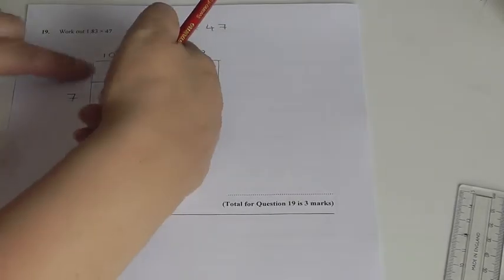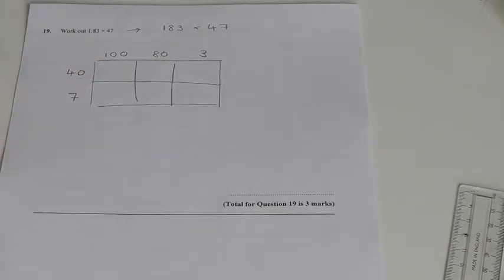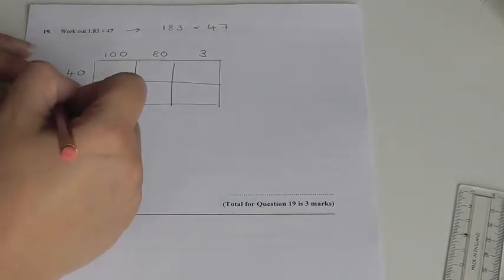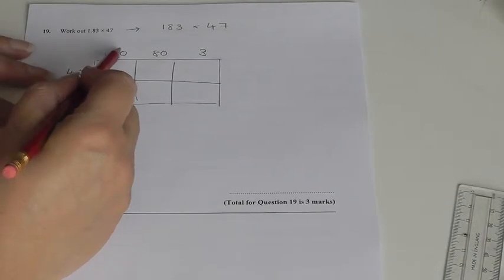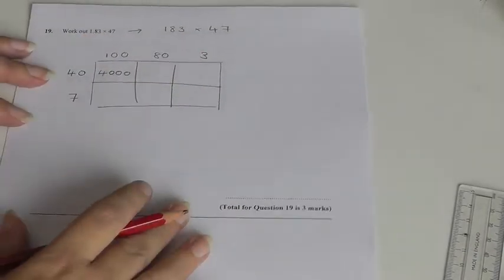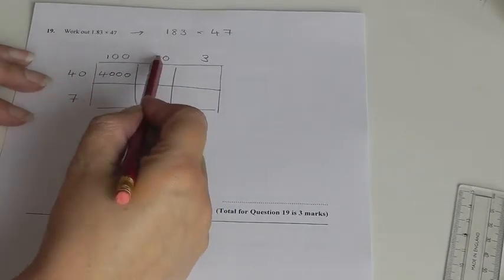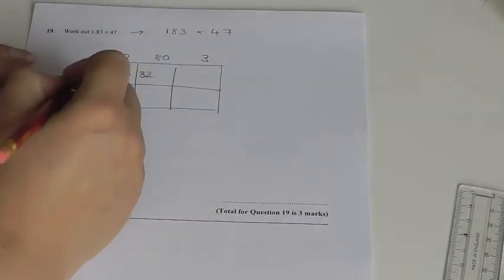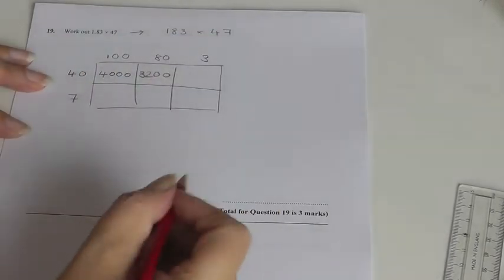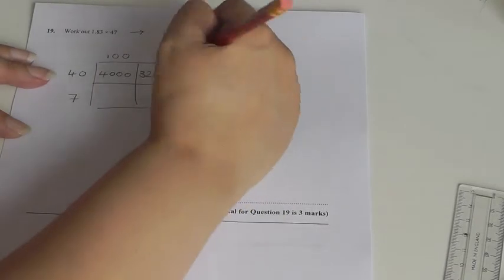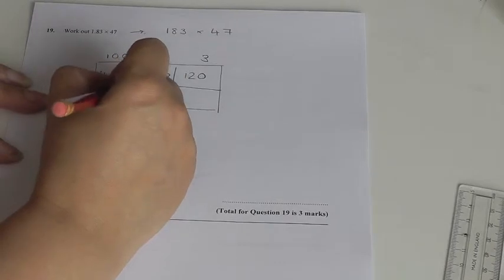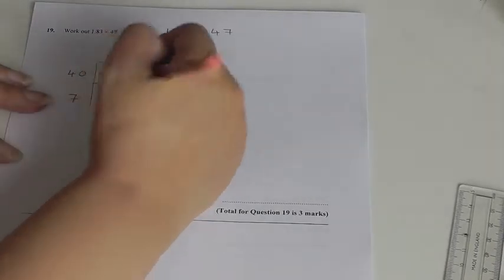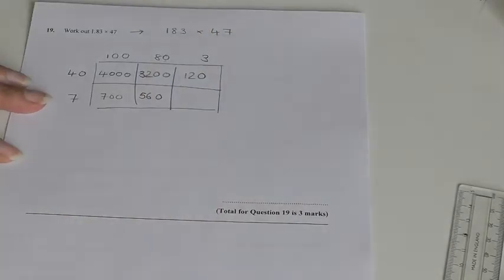I then multiply the two numbers that would meet in the grid. So I'm going to start off by doing 40 times 100. The easy way to do this is to do 4 times 1, which is 4, and then there's 1, 2, 3 zeros, which go in afterwards. Then 4 times 8, which is 32, and 2 zeros, which go in afterwards. And then 4 times 3, which is 12, and 1 zero. On the next line, 7 times 100 is 700. 7 times 8 is 56 plus that zero, and 7 times 3 is 21.